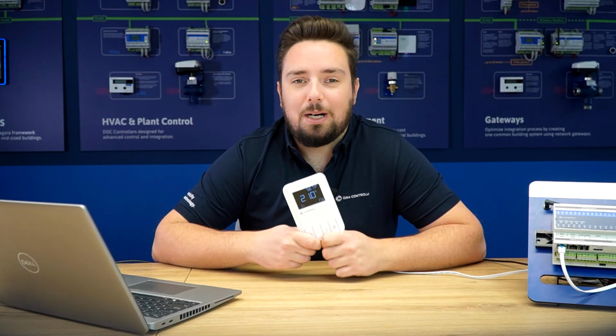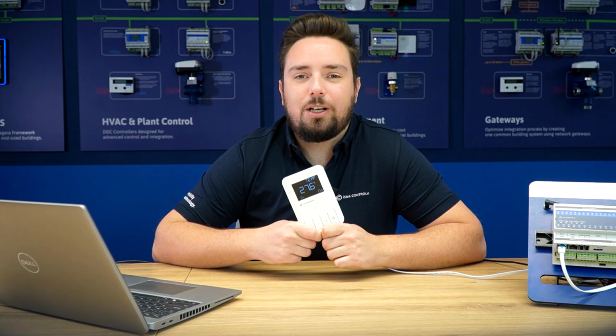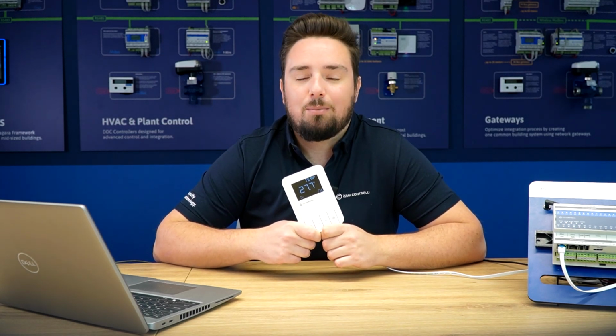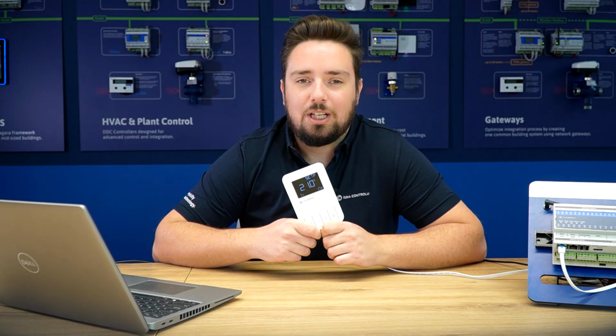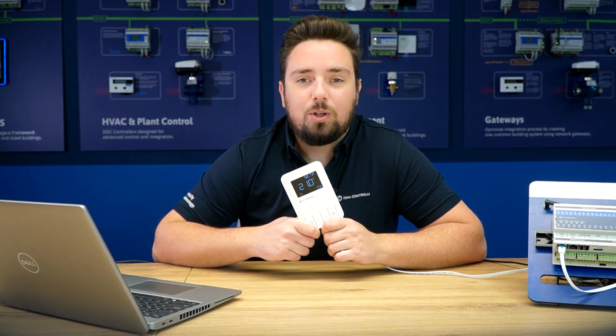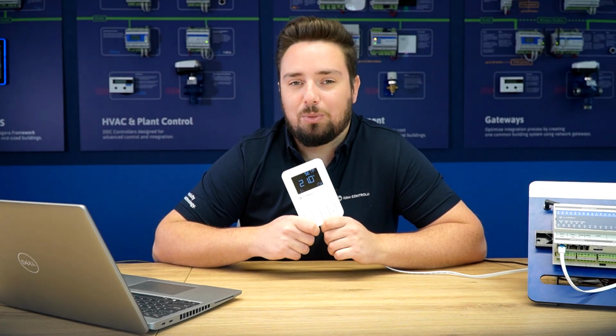Our control point panels can not only display real-time temperature, humidity and CO2 levels, but also custom values like pressure in the clean rooms. In this video, we'll go through the customization possibilities of the control point.